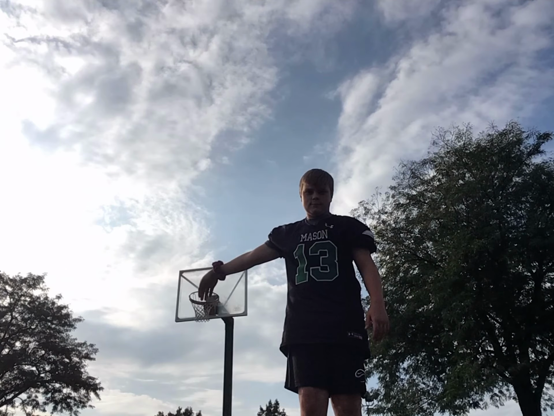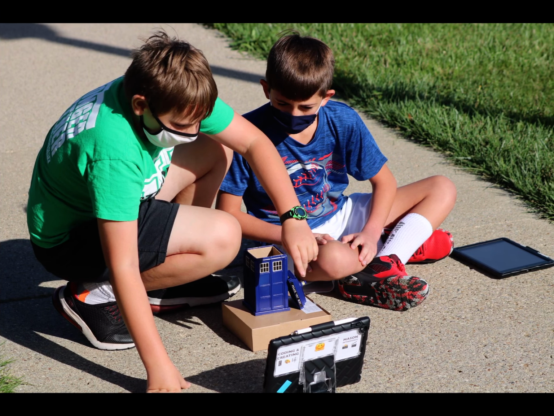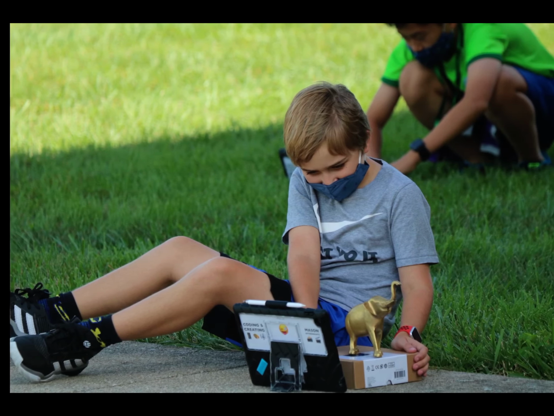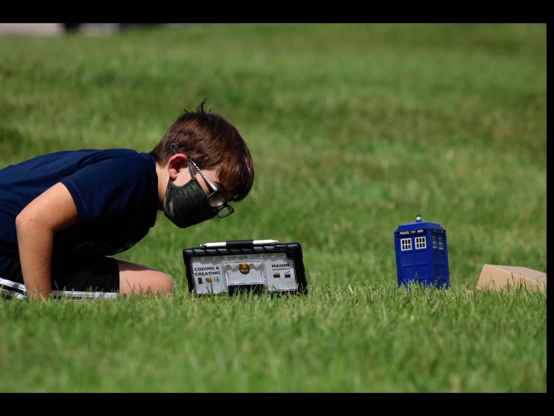This is a fun one. You can show everyone your basketball team and say that you guys are really tall, and sort of scare your competition. Maybe pretend that giant pencils were falling from the sky. Here's another setup with Doctor Who's TARDIS. You can make it look like you're bigger than the toy. Another one with the elephant. And again, that front-facing screen is how you're really going to be able to see things.